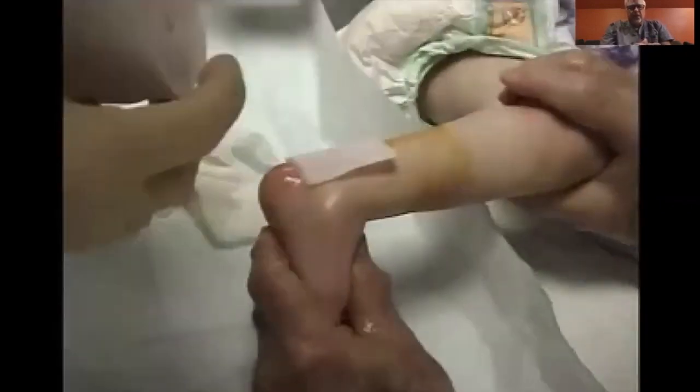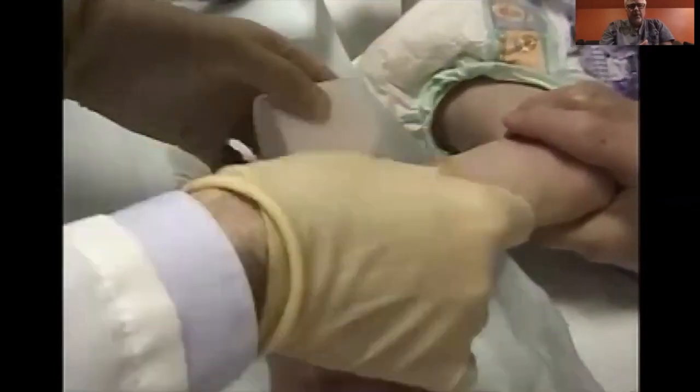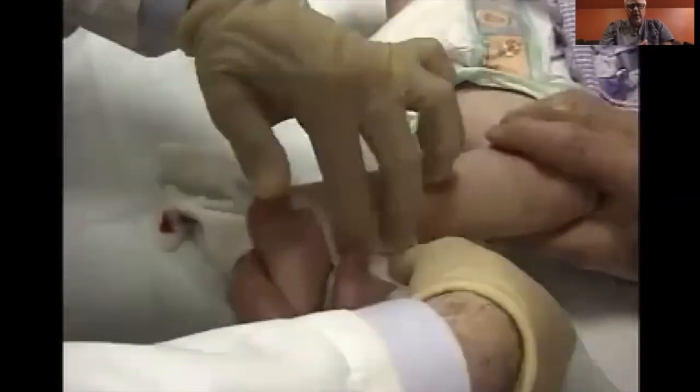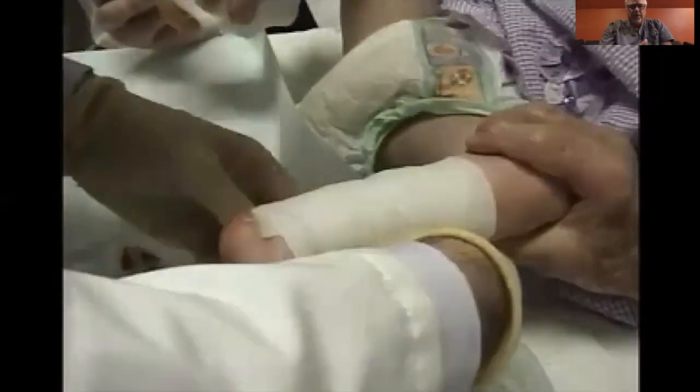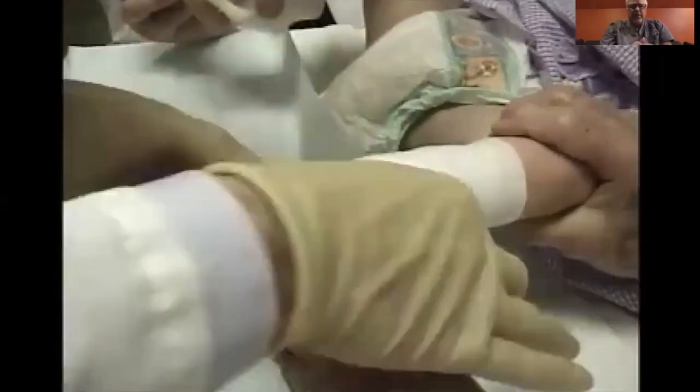So you can see now they're getting ready to put the cast on. It's a layer of cast padding, or I like web roll a little better than cast padding. I think it's not as loose as cast padding. You can get a little more contour with it. And it needs to be a very thin layer. You do not want too much padding beneath the plaster. Otherwise, the plaster will slide.